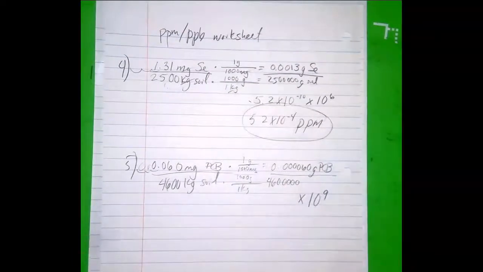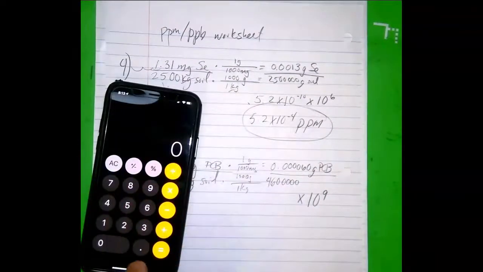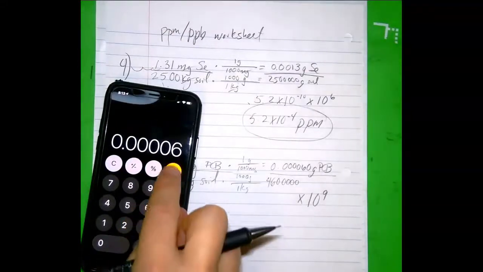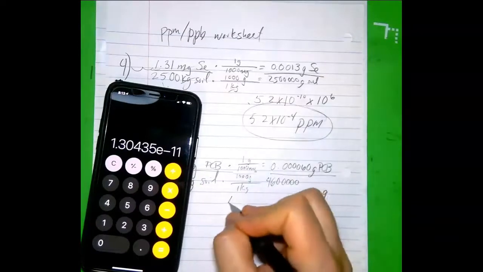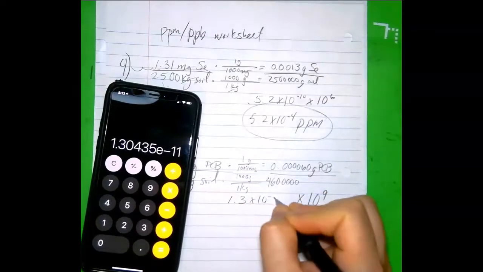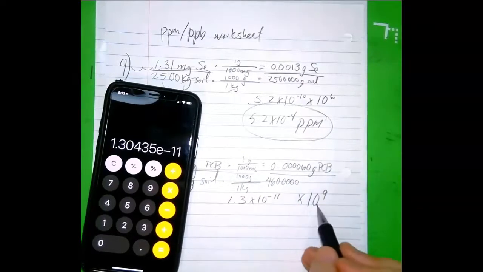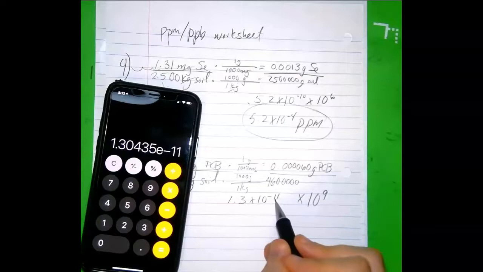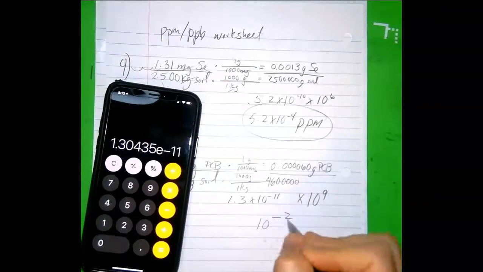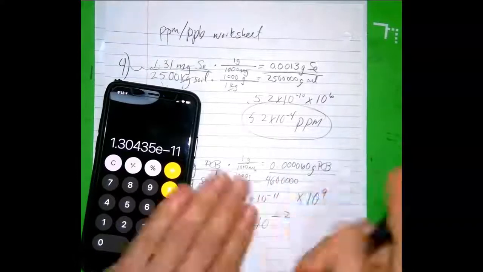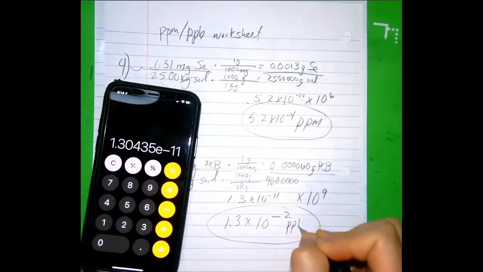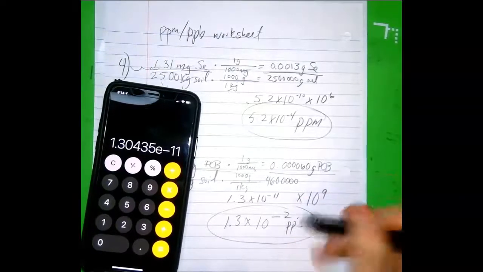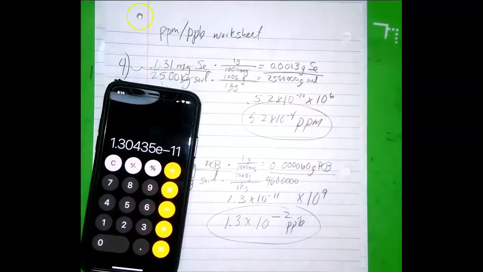So let's do this math. We have 1.3 times 10 to the negative 11. I'm going to multiply it by a billion, and negative 11 plus 9 is negative 2. So we get 10 to the negative 2. 1.3 times 10 to the negative 2 ppb, lowercase b, is our answer. Let's check it.